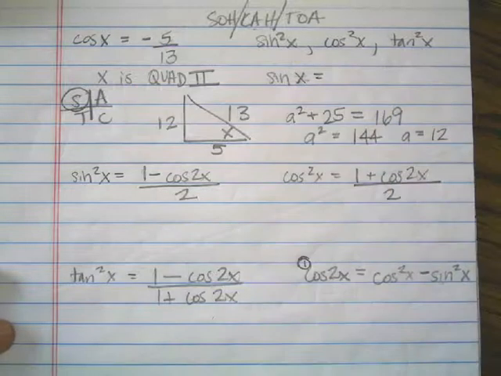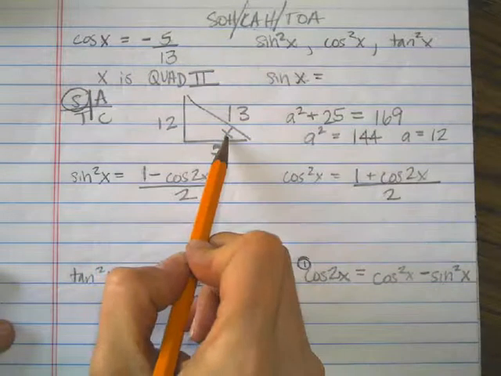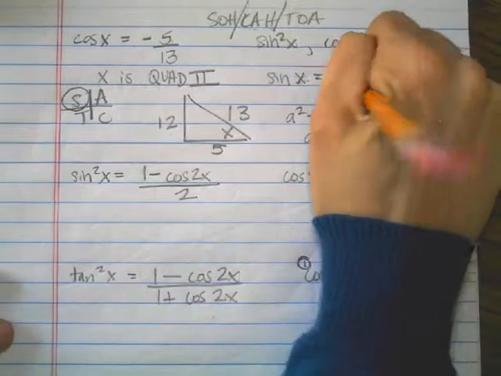So what is sine then? Sine is opposite over hypotenuse. What's opposite x? 12. And hypotenuse is? 13. Good.